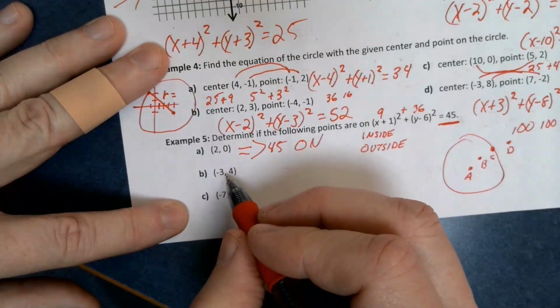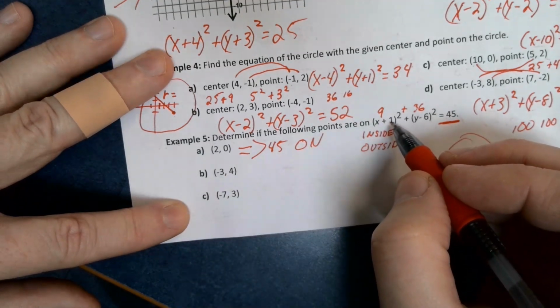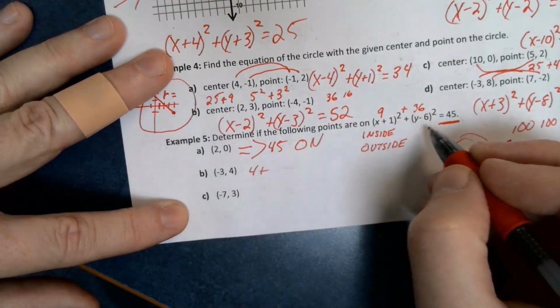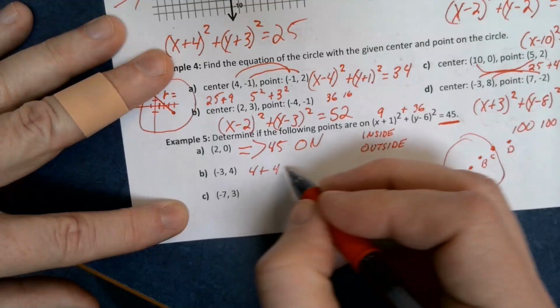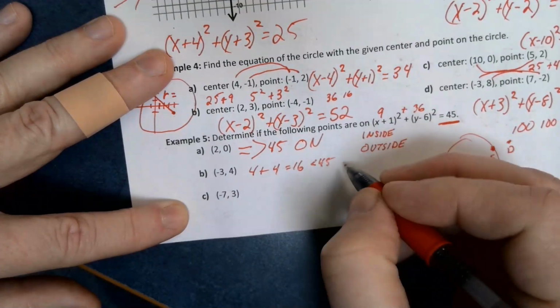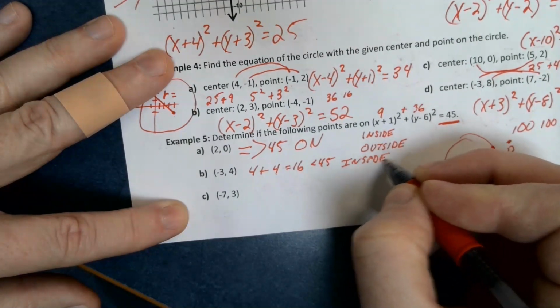Now, this next point right here, -3, 4, plug it in. -3 plus 1 is -2. Squared is 4. Plug the 4 in. 4 minus 6 is -2. Squared is 4. 4 plus 4 equals 16. 16 is less than 45, so that means it's inside the circle.